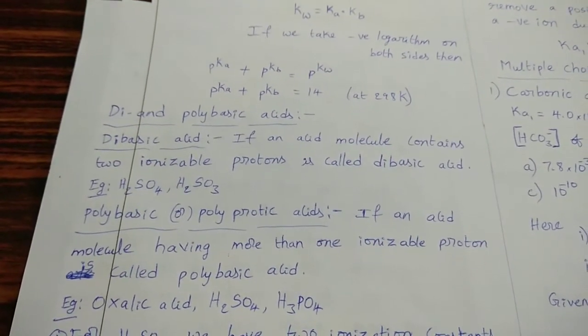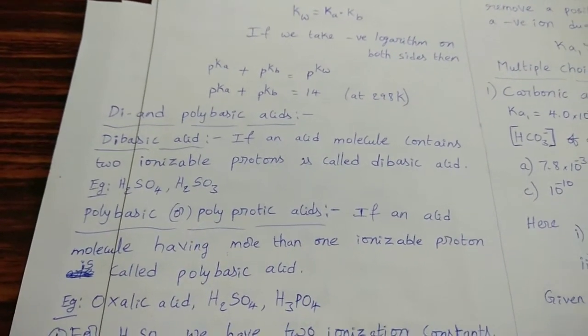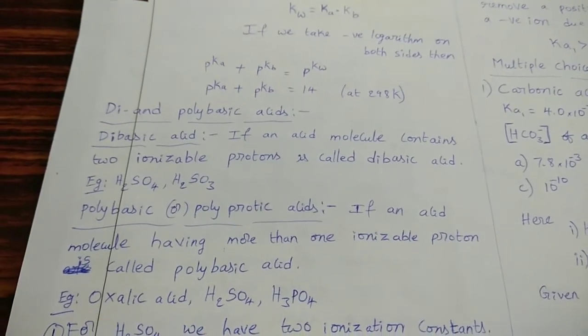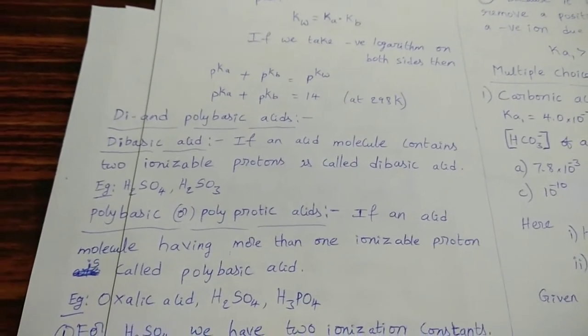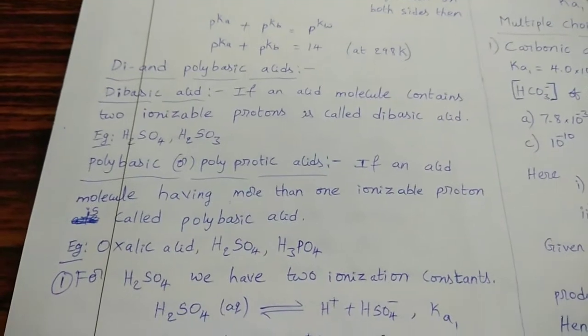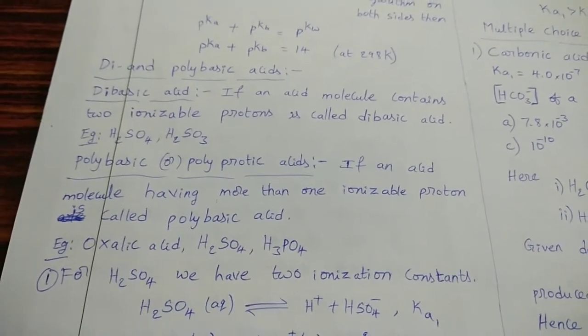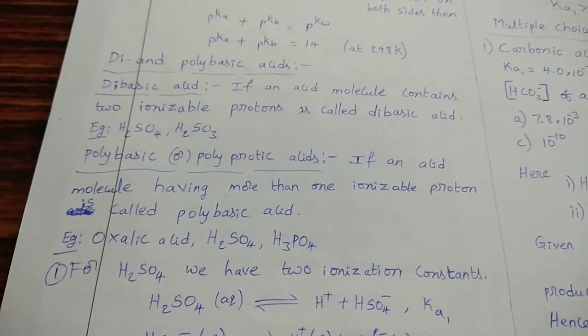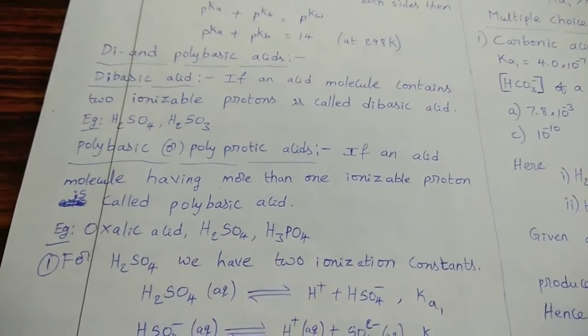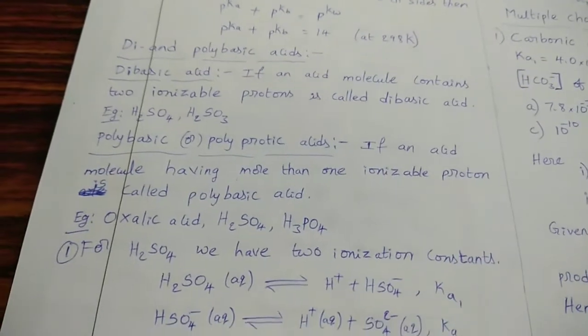H3PO4, phosphoric acid, produces 3 H plus ions. All these are examples of polyprotic acids. Next, for H2SO4 we have two ionization constants because it can produce two H plus ions. That's why we get two ionization constants for this acid.